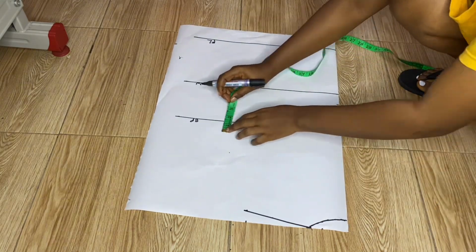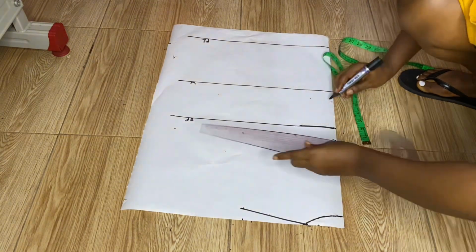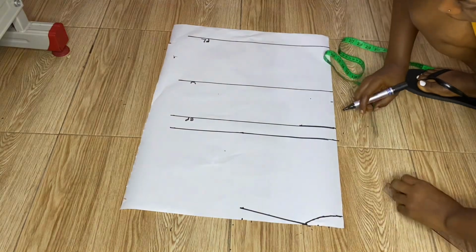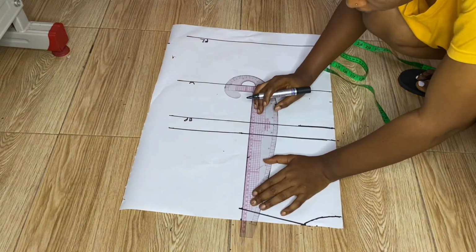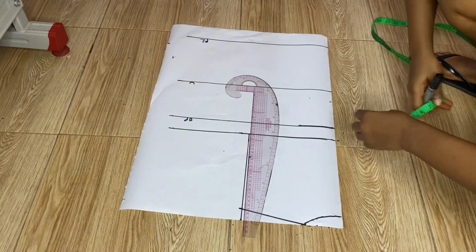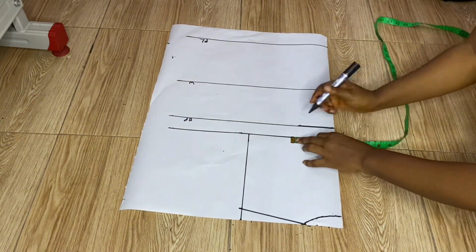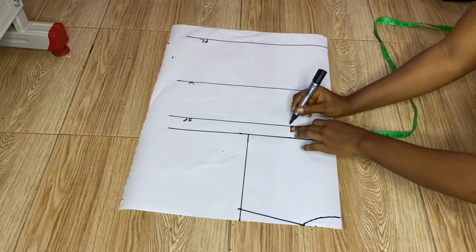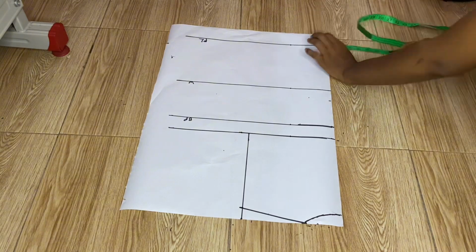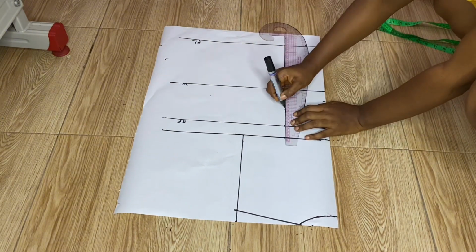I've already explained how to determine the chest line while I was drafting the front pattern. After determining the chest line, the next thing you want to do is to draw the armhole. And to do that, you have to make a straight line from that point where you mark your shoulder measurement divided by 2 to meet the chest line, or you bring down your shoulder measurement divided by 2 to the chest line and connect with a straight line. After that, you impute your nipple to nipple measurement divided by 2. Then you connect with a straight line.